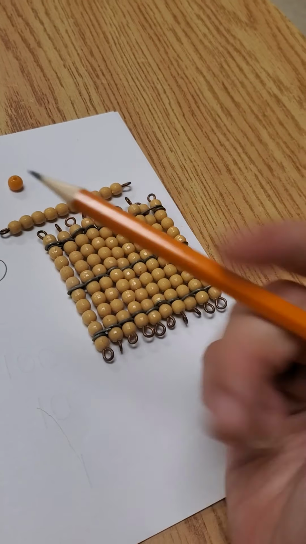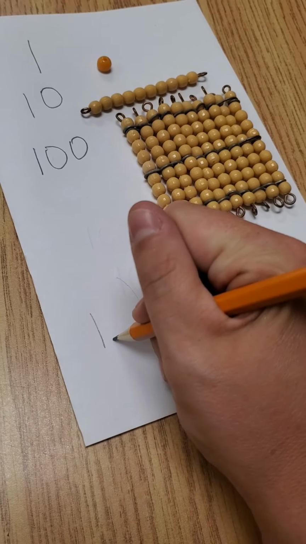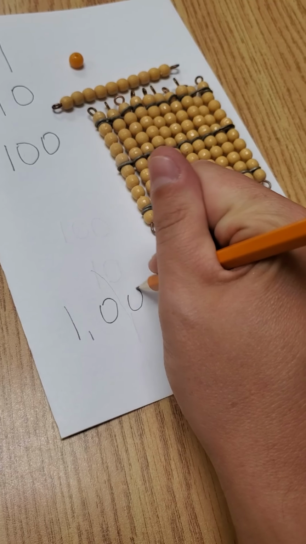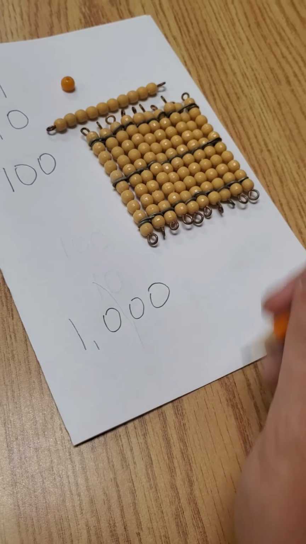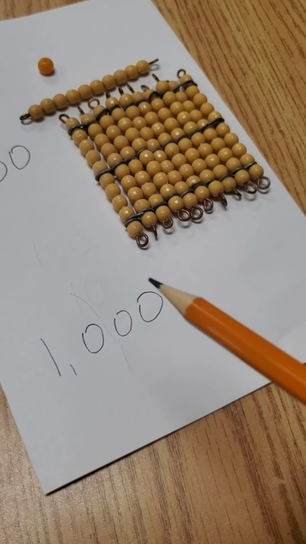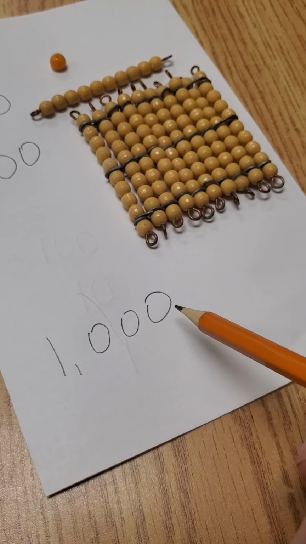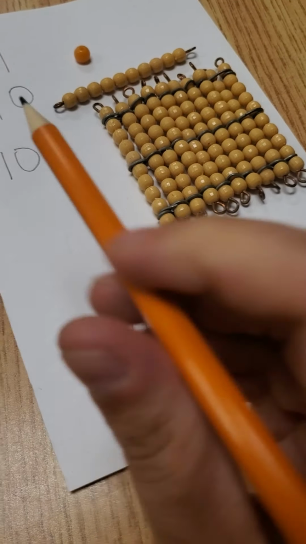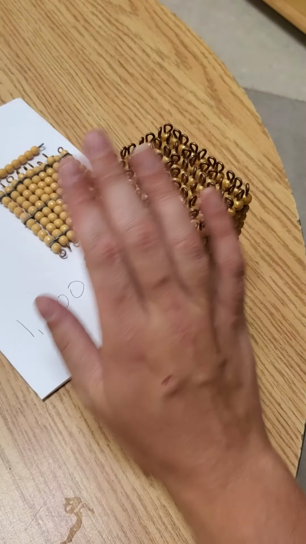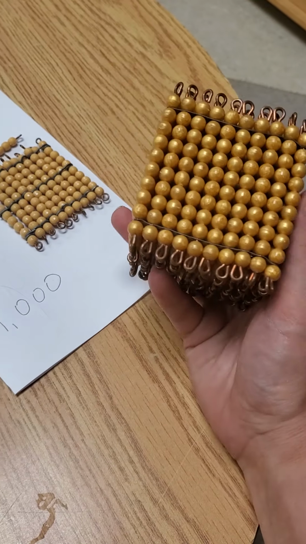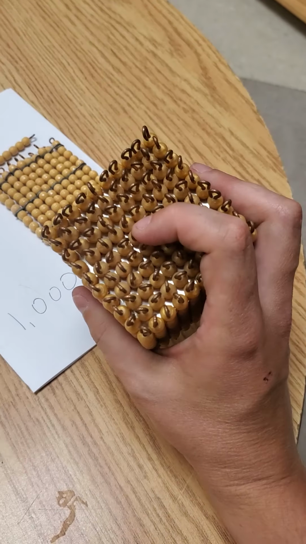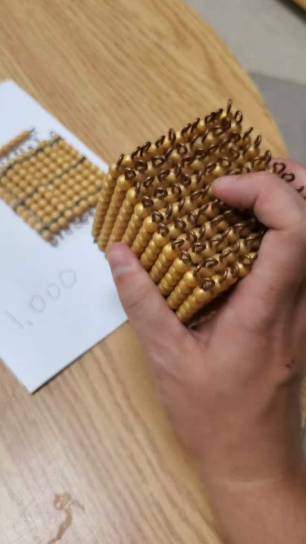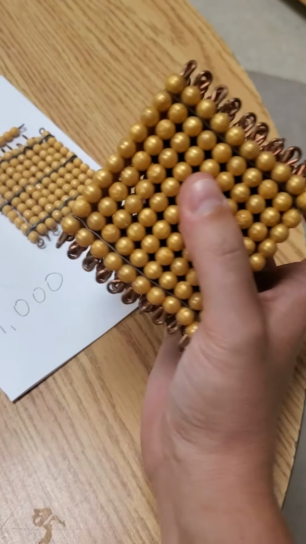Now, if I were to add on one more 0, the number would be 1,000. Again, those zeros are very important, and they hold those place values. They're holding the place value of the unit, the tens, the hundreds, and now the thousands. This would be called the thousands place value, and it's this huge cube, the 1,000 cube. If you were to take the time to count all the beads, there would be 1,000 beads in this cube.